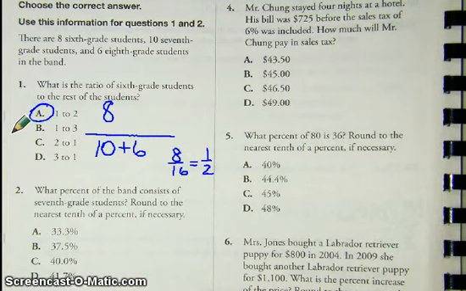Number 2, what percent of the band consists of 7th grade students? Round to the nearest tenth of a percent if necessary. 7th graders, we have 10 out of how many total? That would be 8 and 10 and 6 all together, and that will be 24.